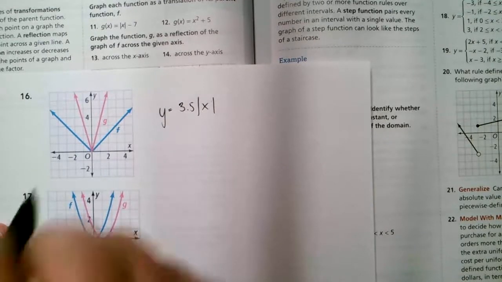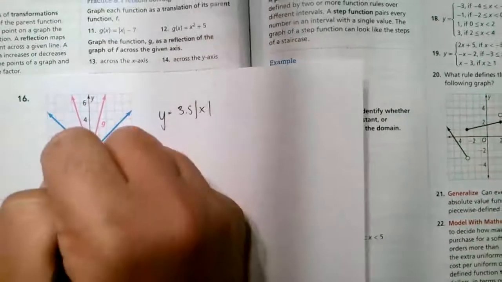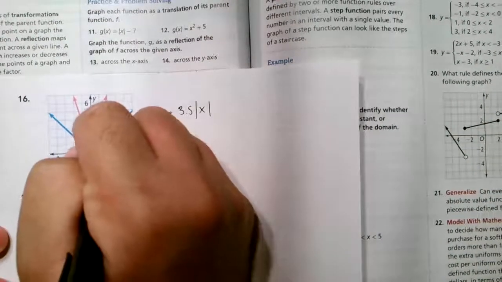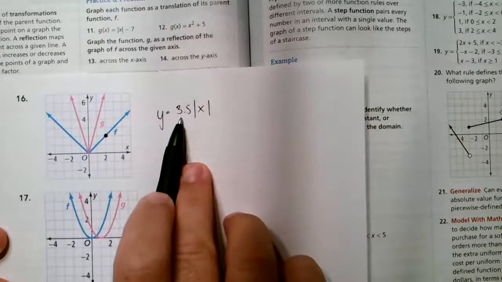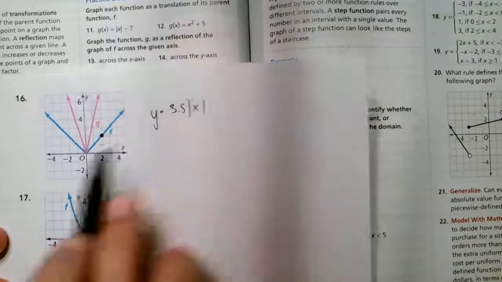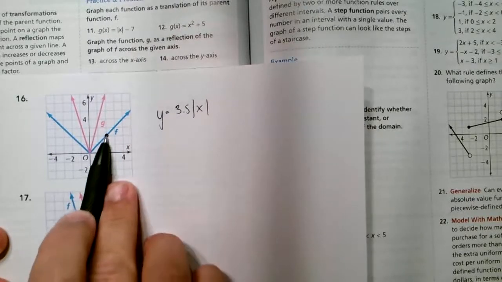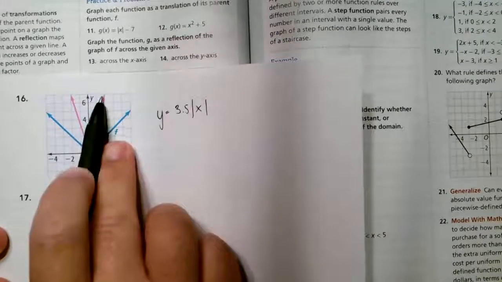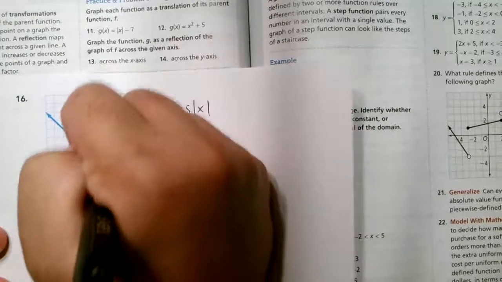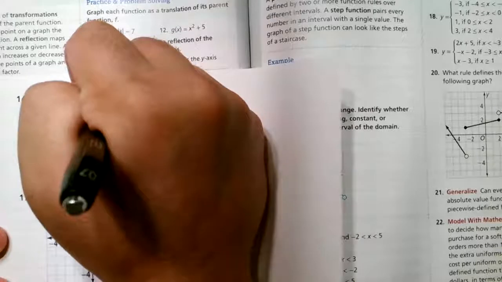Y equals 3.5 times the absolute value of x. So that would be my function. So what essentially is happening is I'm taking every y value and multiplying it by 3.5. So for example, let's take a look at this point. If I go over 2, up 2, there's my point on my parent graph.